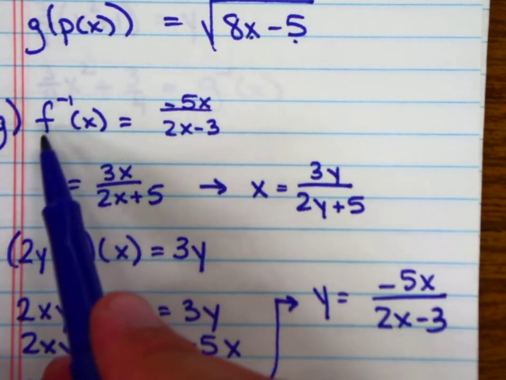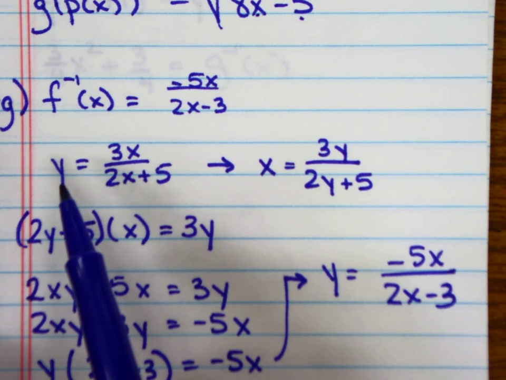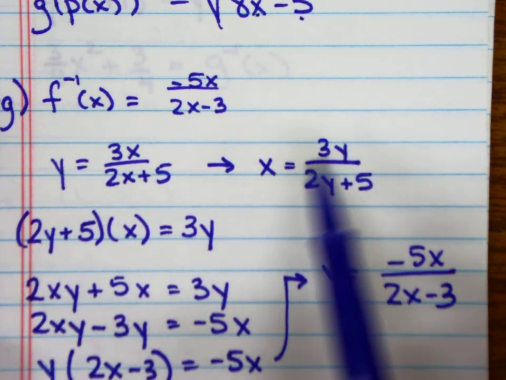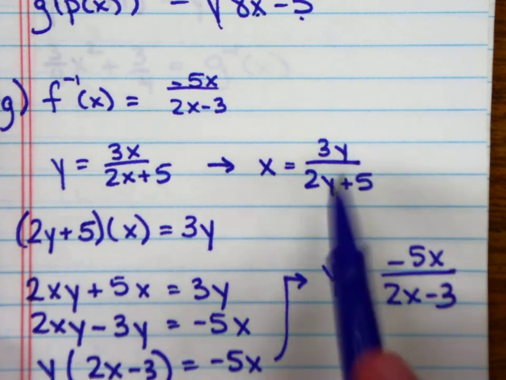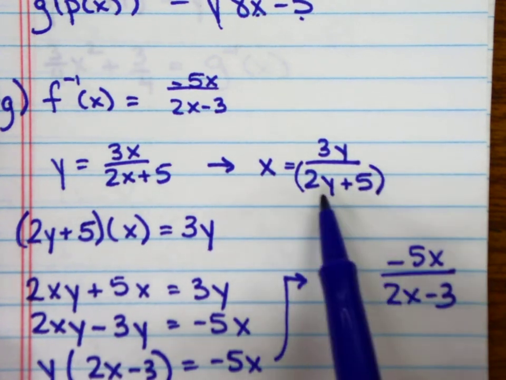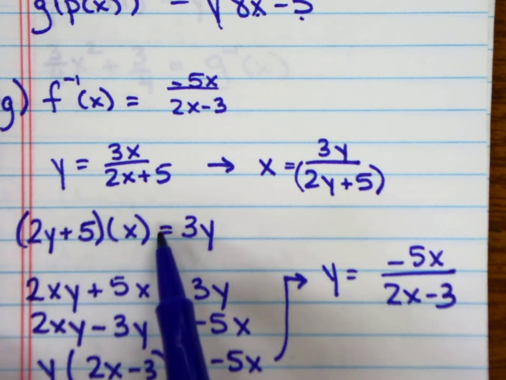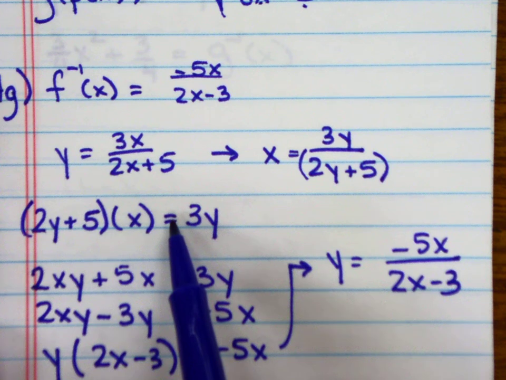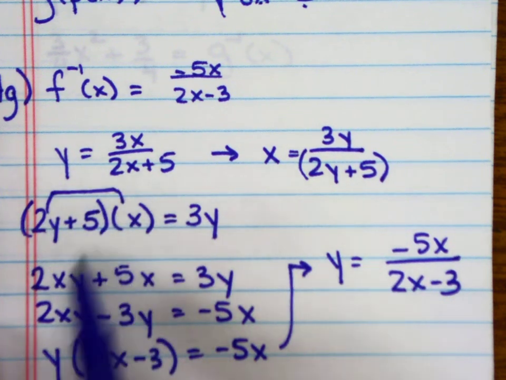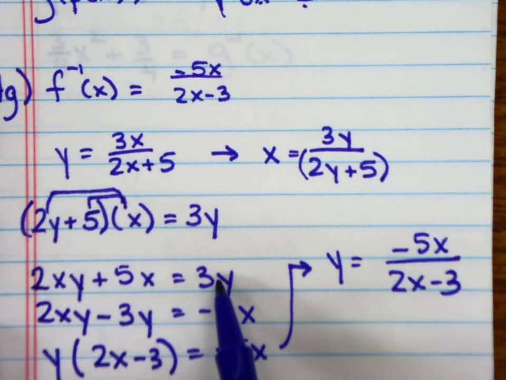For g, finding the inverse, we know to find the inverse, we change f of x to y, and then we switch x and y. So you have x equals 3y over 2y plus 5. Multiply both sides by the denominator, so you get 2y plus 5 times x equals 3y. Bring all the y's over to one side, and all the x's to the other side after you distribute. So 2y times x, 2xy, 5 times x, 5x, equals 3y.